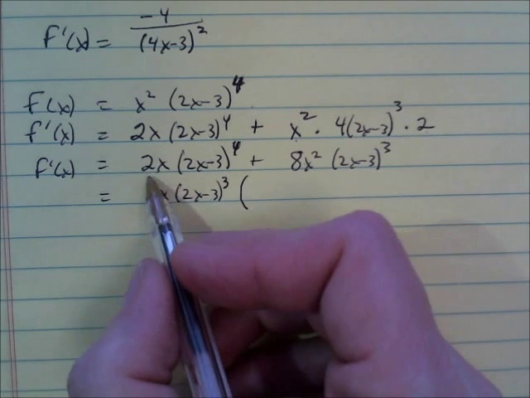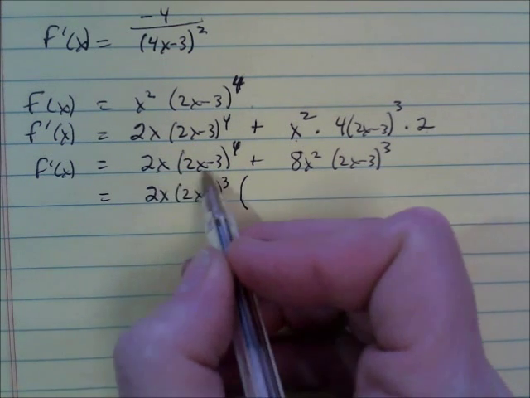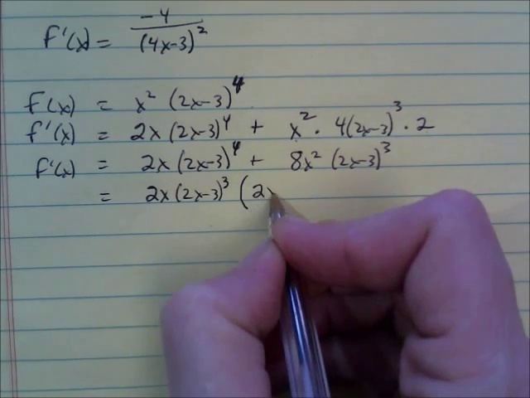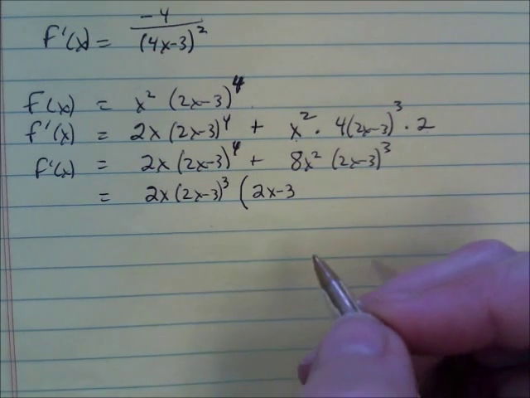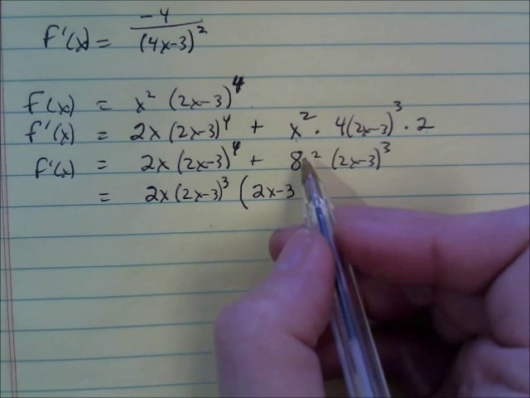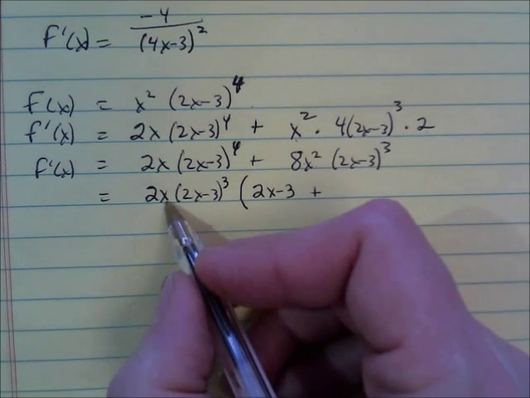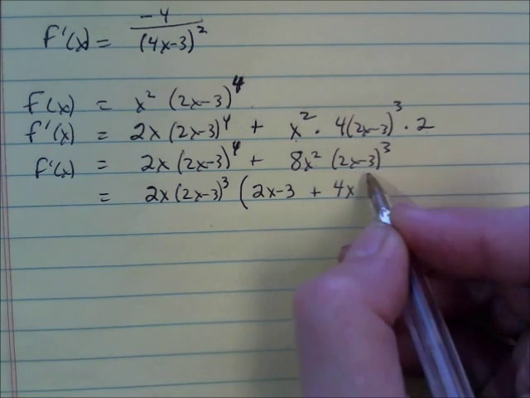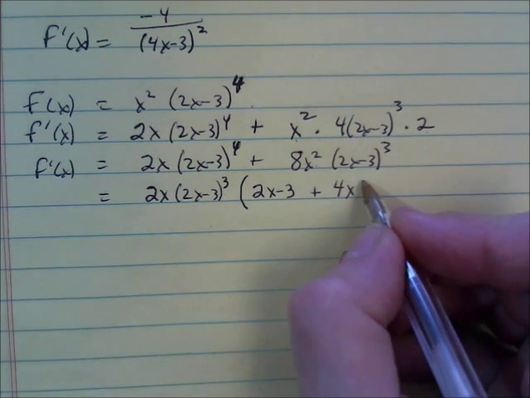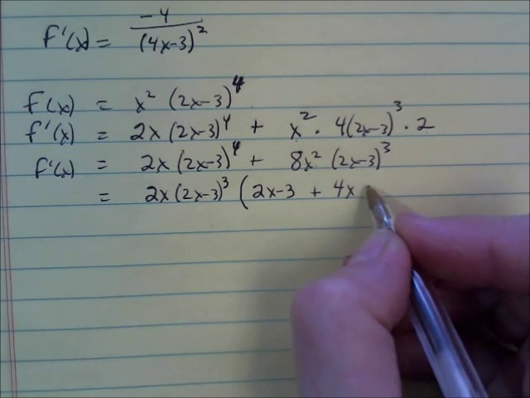And then what we're left with is if we take that factor out of that term, we're just left with 2x minus 3 to the first power, because we've taken 3 out of them. And then you would add to that 8x squared divided by 2x is 4x. And we've already taken the 2x minus 3 out in front. So we would be left with this times 1.